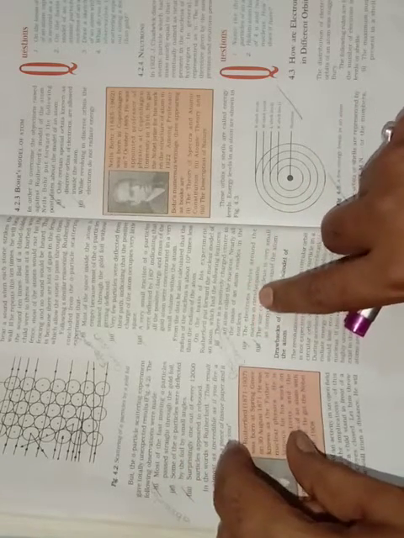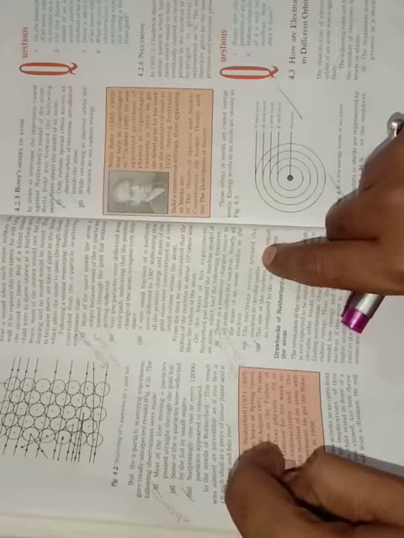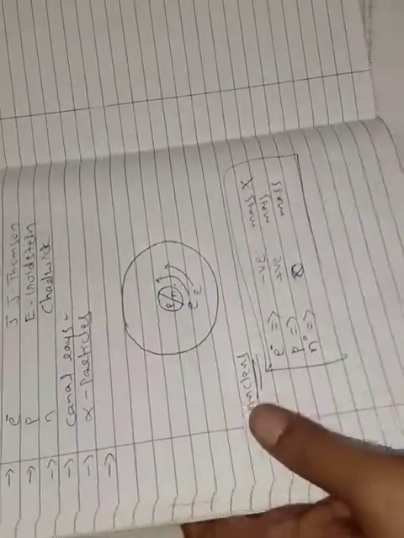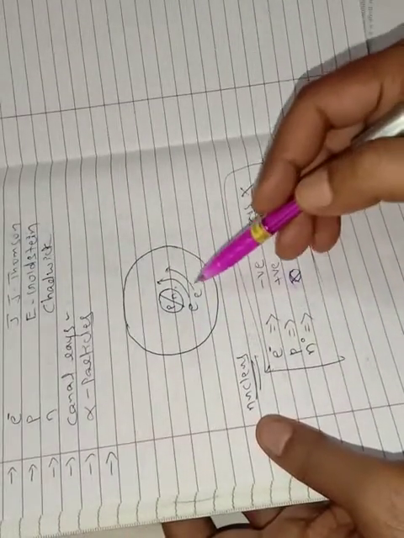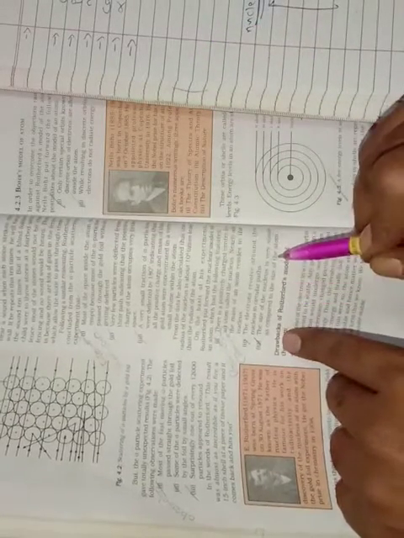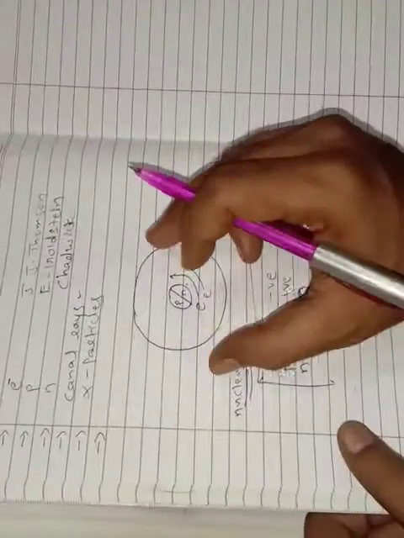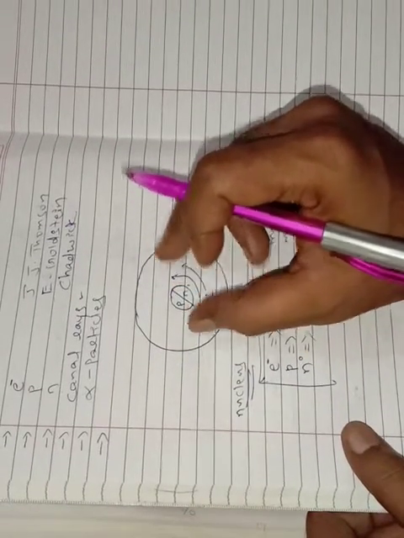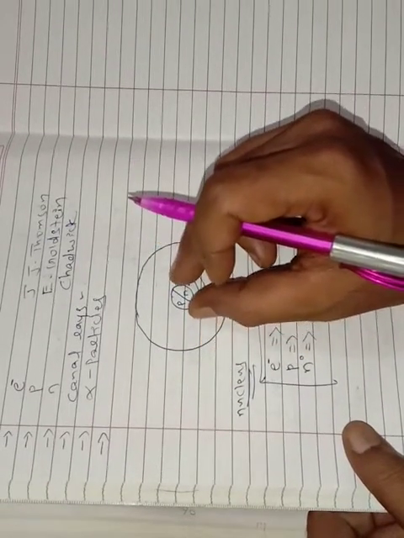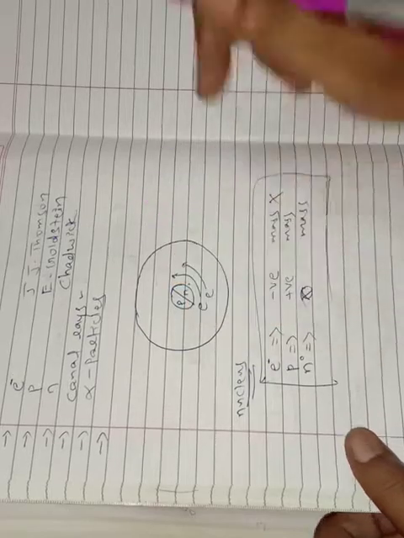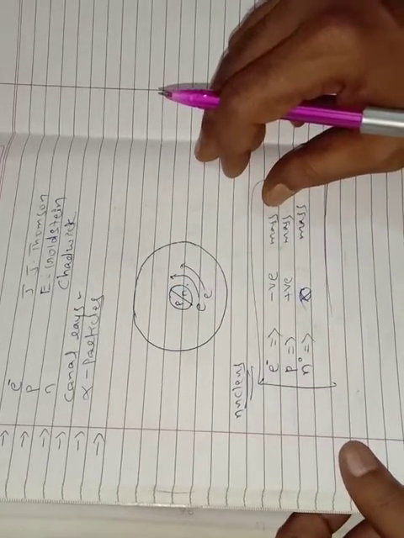The electrons revolve around the nucleus, and according to his theory, the electrons revolve around the nucleus in a specific path. The size of the nucleus is very small as compared to the size of the atom. This is the size of the atom, this is the size of the nucleus. Compared to the size of the atom, the nucleus size is very small. This is the postulate given by Rutherford.